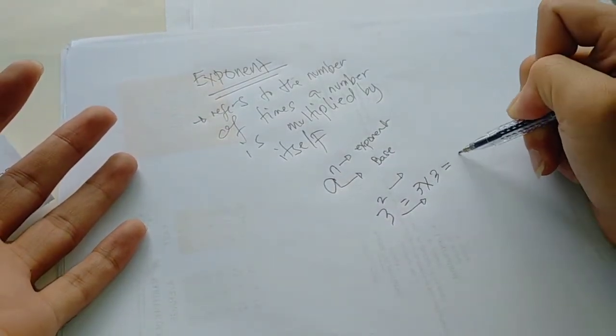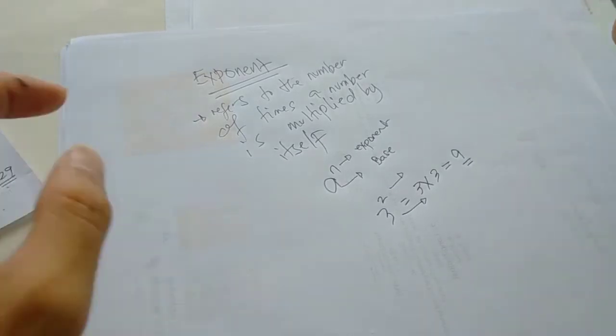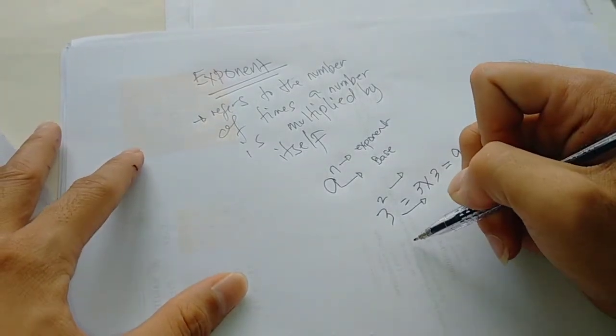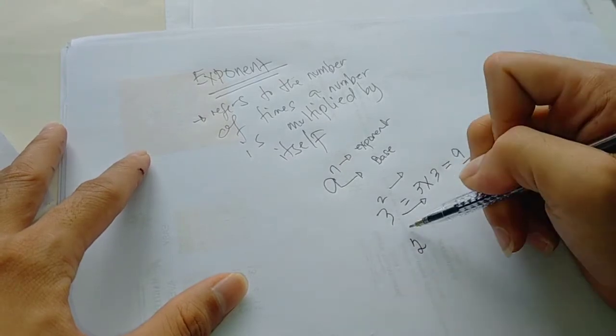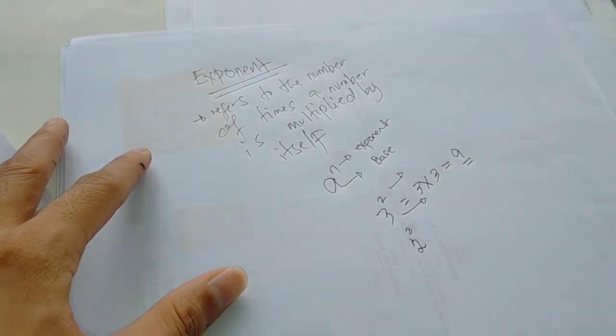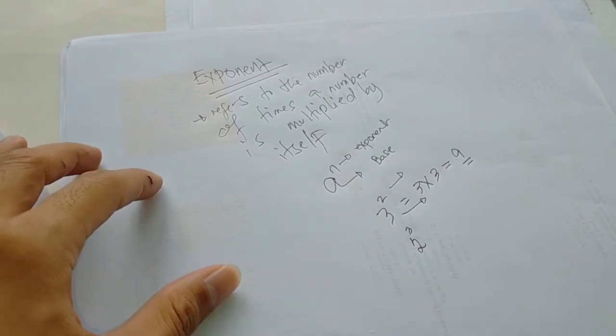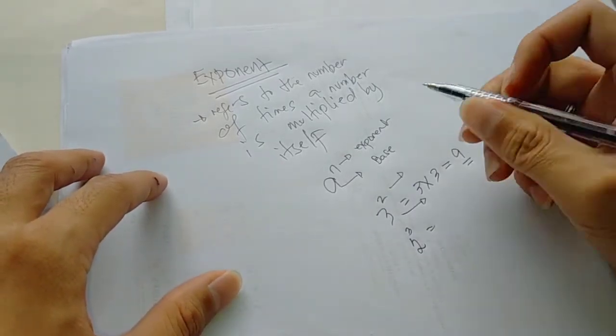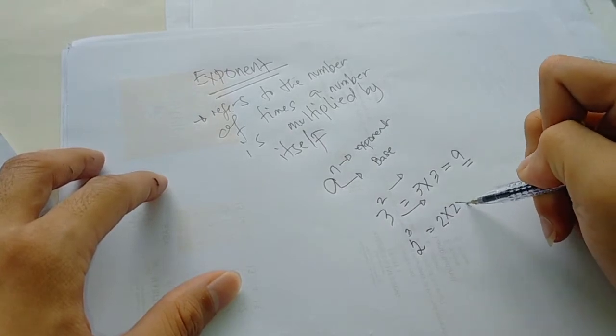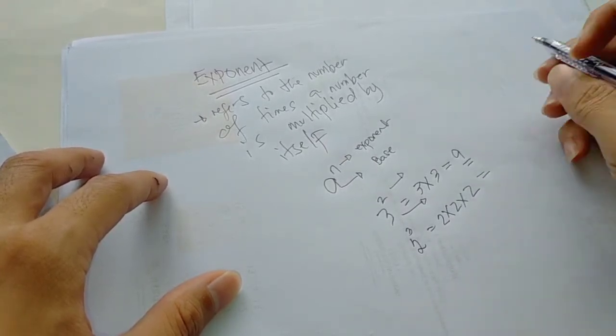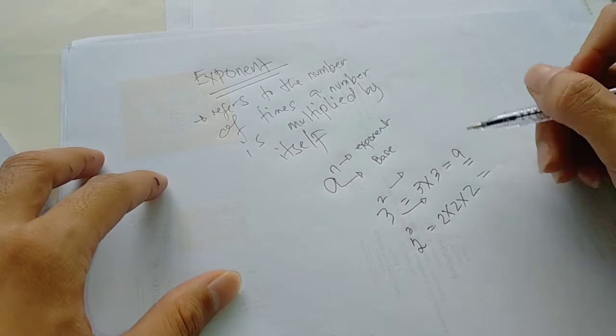So, that is 9. If we have naman 2 raised to 3, ibig sabihin naman, merong 3 na imumultiply natin. Okay? We have 2 times 2 times 2. So, that is 2 times 2, 4 times 2 is 8.